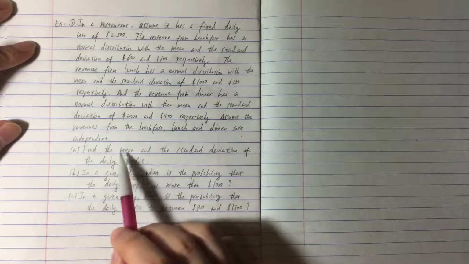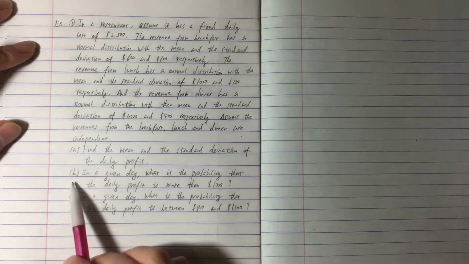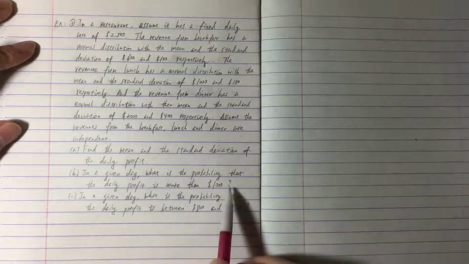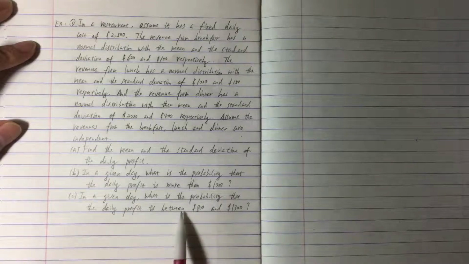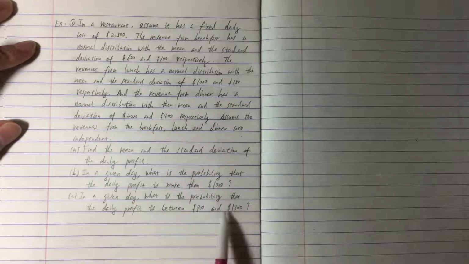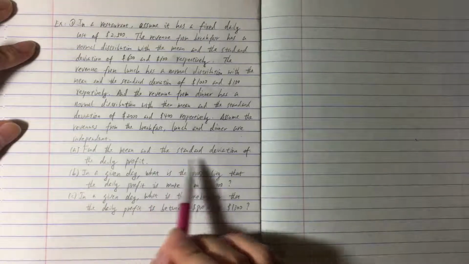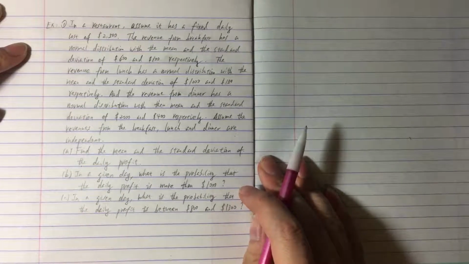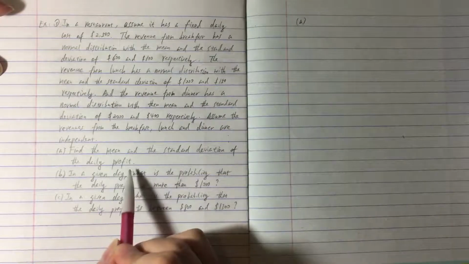Part A, find the mean and the standard deviation of the daily profit. Part B, in a given day, what's the probability that the daily profit is more than $1,000? Part C, in a given day, what's the probability that the daily profit is between $800 and $1,300? Let's do part A first. Find the mean and the standard deviation of the daily profit. So let's first of all write down the given information and set up the problem. For part A, we are looking for the mean and the standard deviation of the daily profit.